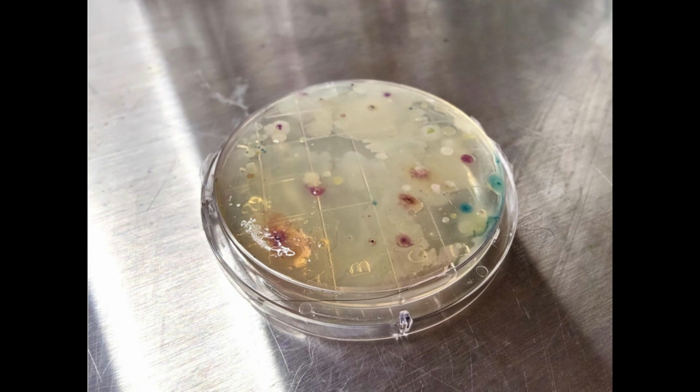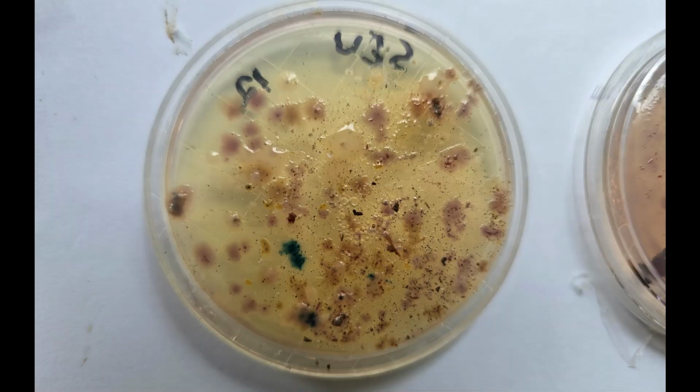Here's another plate. This one is from someone's house. It's from the back of their television, I think, if I remember correctly. And you see a whole bunch of red colonies and a couple of blue. This is not sewage. If you got this result back from a laboratory, they would say it was sewage because they had all these coliforms.